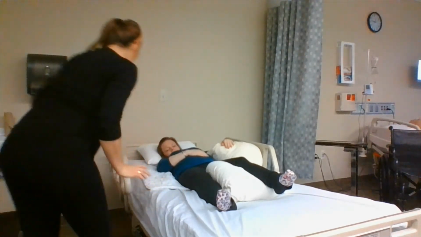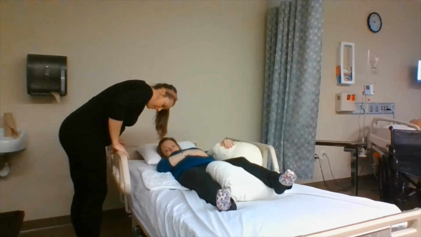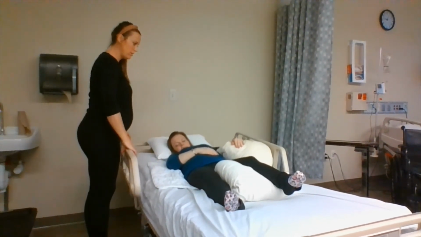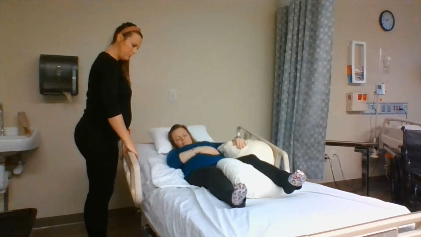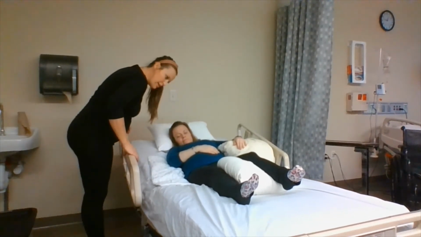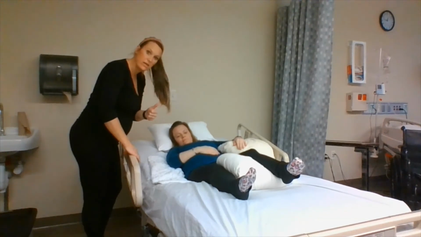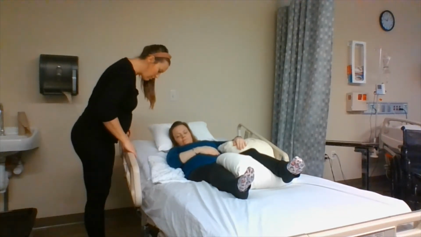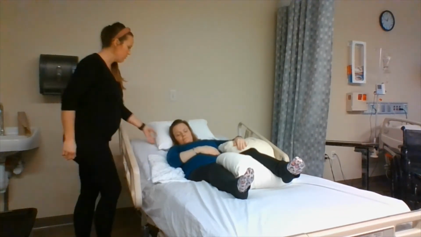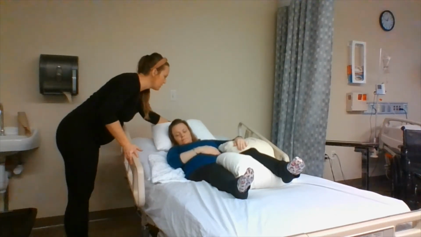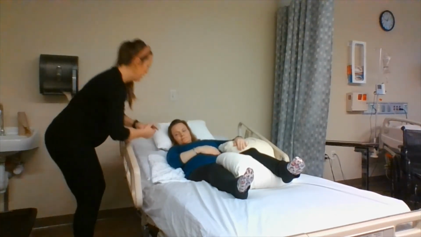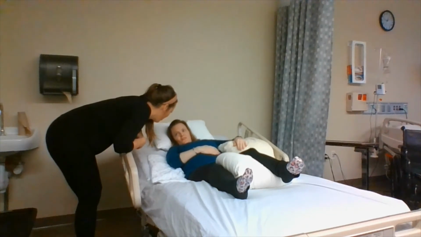So then we're going to elevate the head of the bed to 30 degrees. And I like to do the knees up a little bit too so that they don't immediately slide back down. All right, Miss Amy. And then we're going to ask the patient if they're comfortable. So how does that feel? Is that any better? Good.